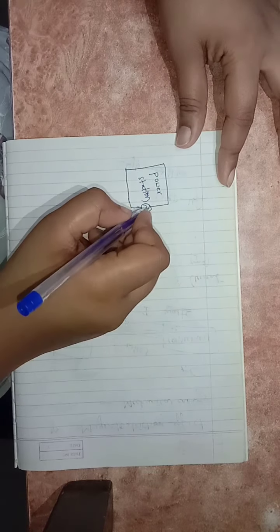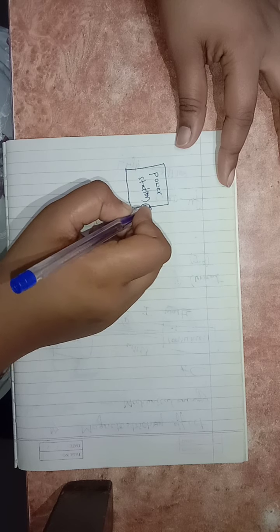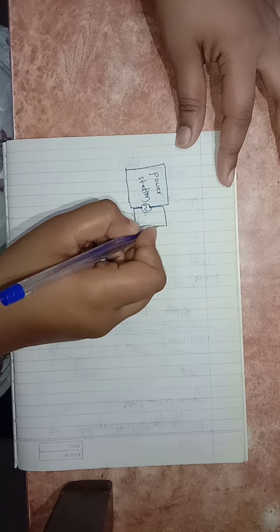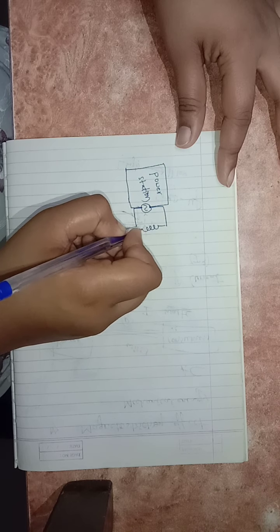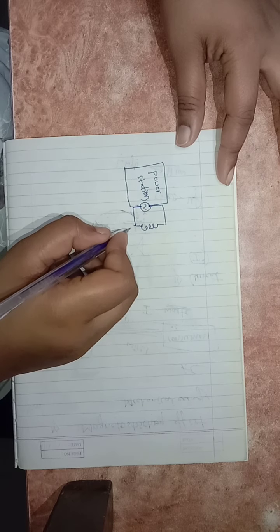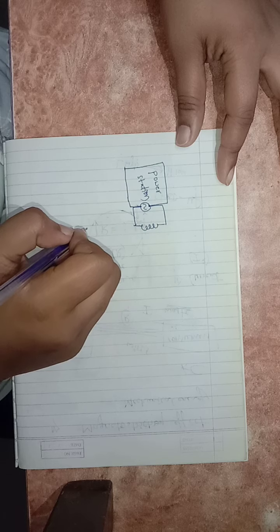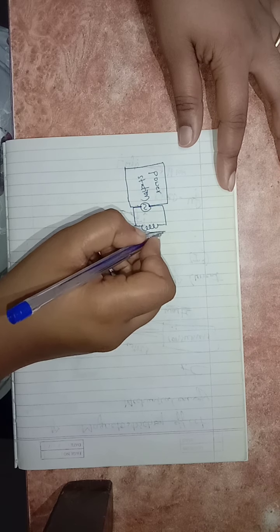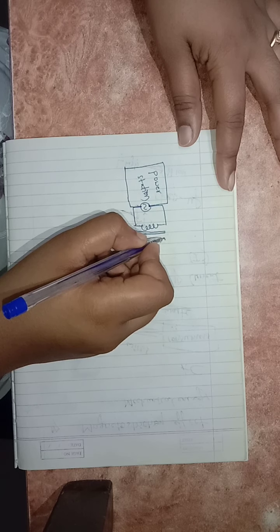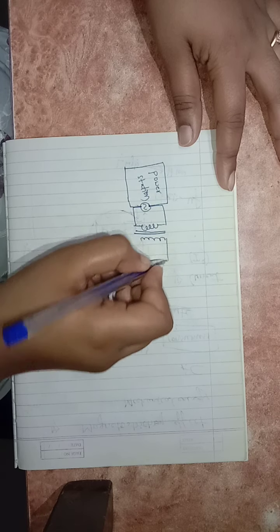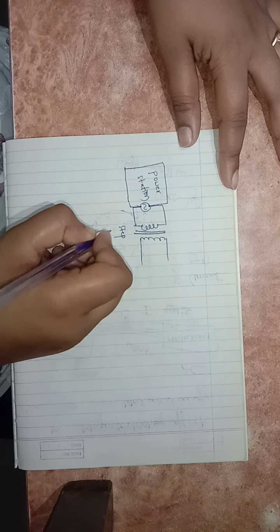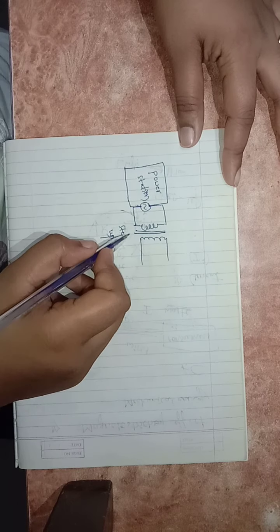This alternating current we should feed to the primary coil of the step-up transformer. Now this is the iron core we are having, and this is the secondary coil. Here we used the step-up transformer.